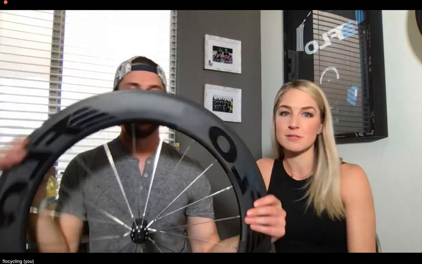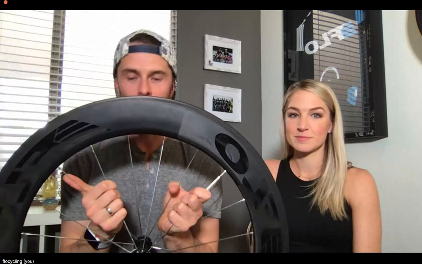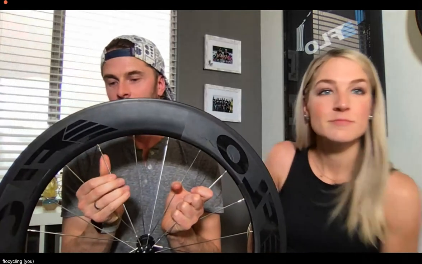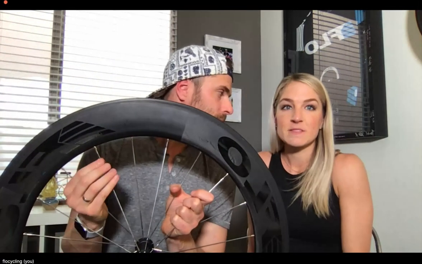Bearings, spokes. So spokes and nipples. Spokes and nipples seem very simple, pieces of metal that hold things together. However, they are not.